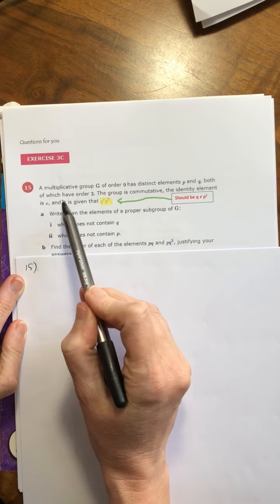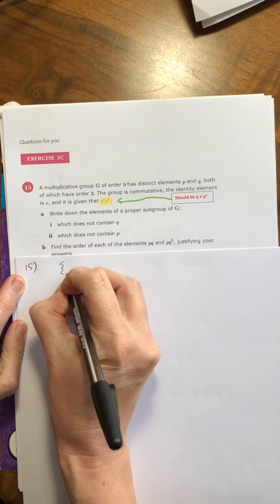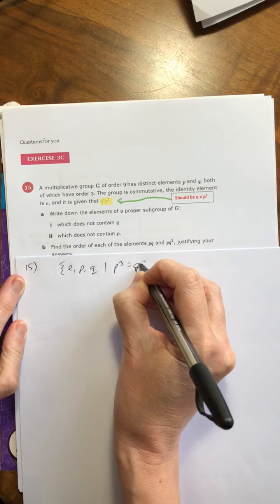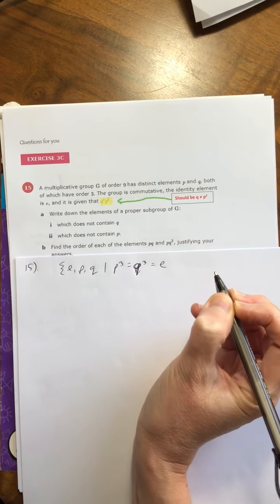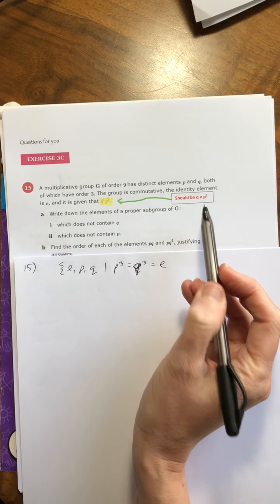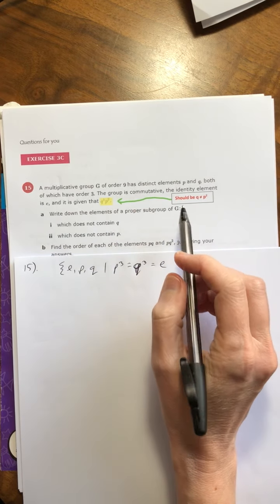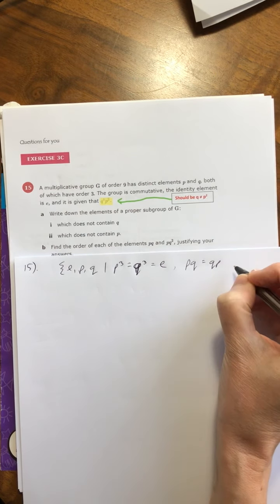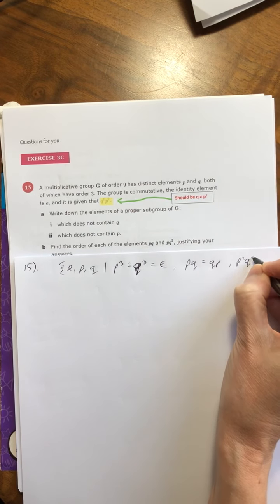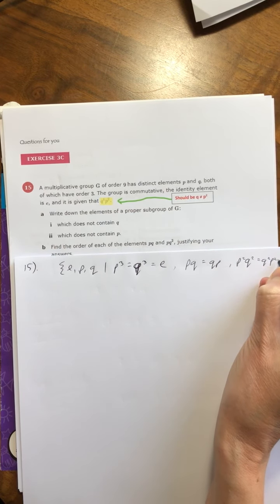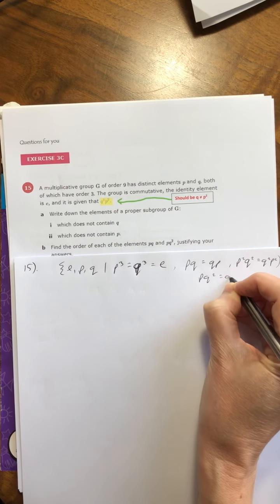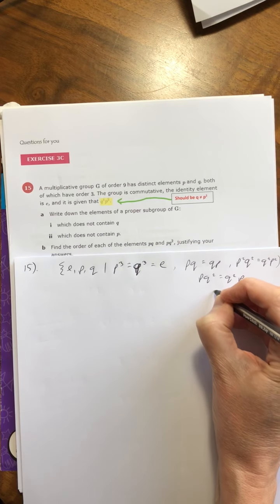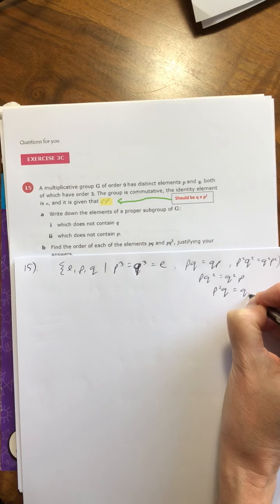Distinct elements P and Q, both of which have order 3. So you can imagine that this could well have been written like this. Q cubed is equal to E. And then it's a commutative group. Now this is very nice because it's a commutative group. That's telling you that PQ is equal to QP. And in fact also P squared Q squared will be equal to Q squared P squared. And why haven't I written PQ squared? I guess because I don't need to, because it's told me that it's commutative. So what's the other one I haven't done? P squared Q is equal to QP squared.